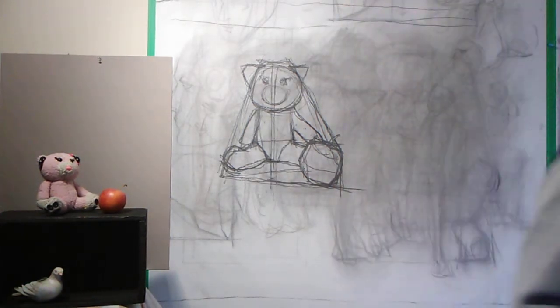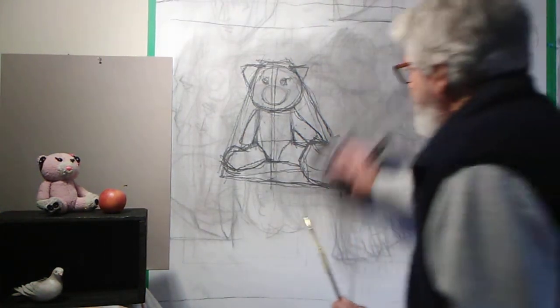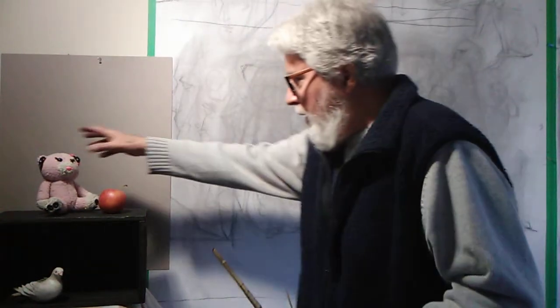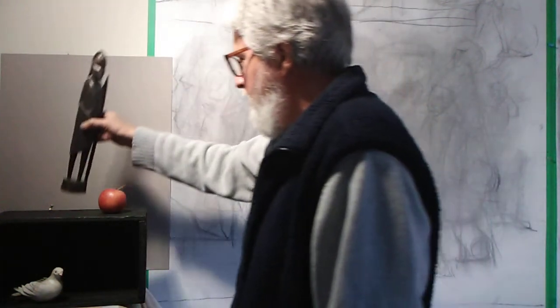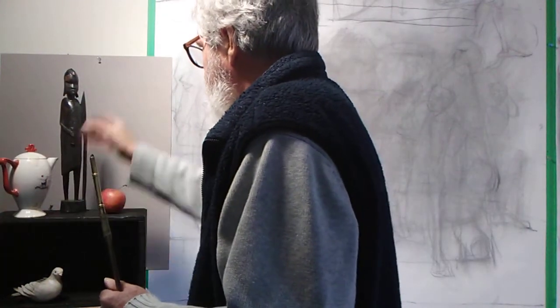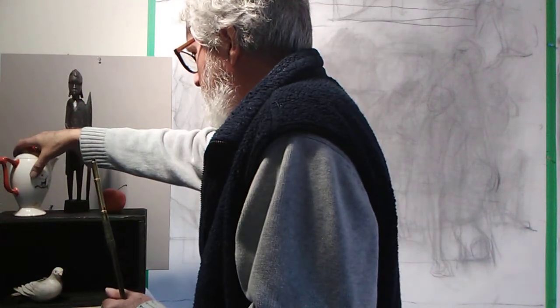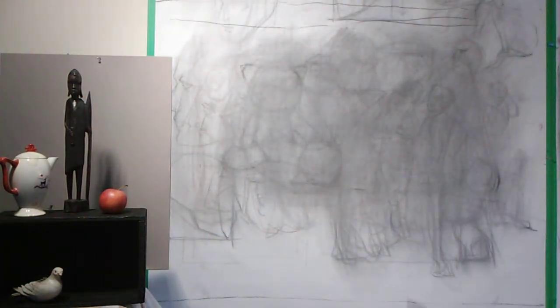So what I'm going to do is move on to three objects. With our three objects, I'm going to put a little sculpture in there. And I will put maybe something set up in that sense.